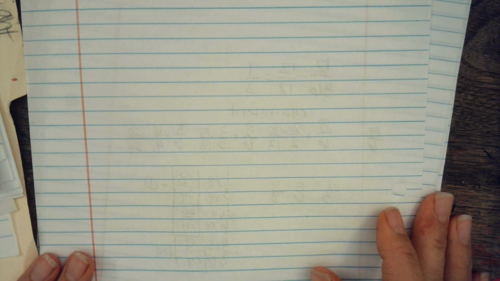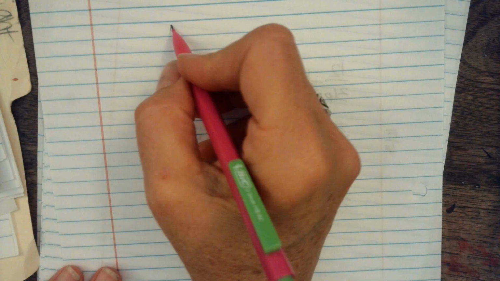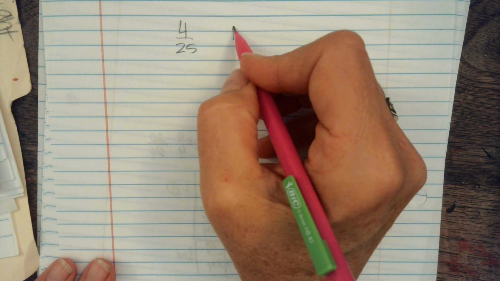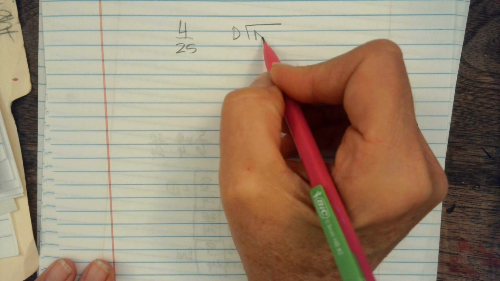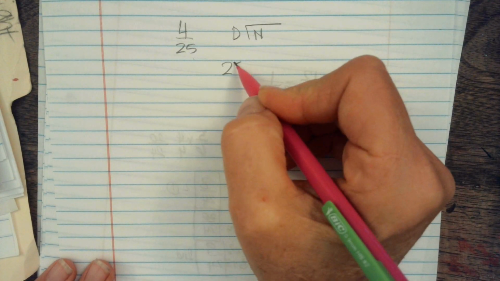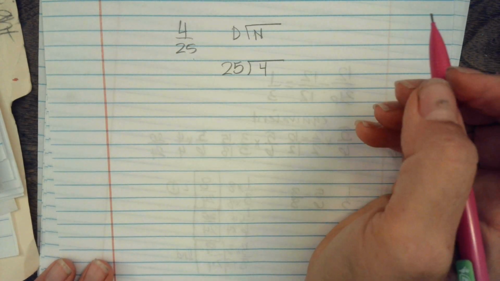For section 2.6, it's changing a fraction into a decimal. So if I had 4/25, I would put the denominator here and I would put the numerator here. So what is my denominator? 25. And my numerator is 4.